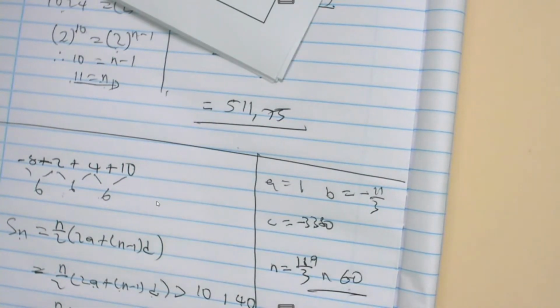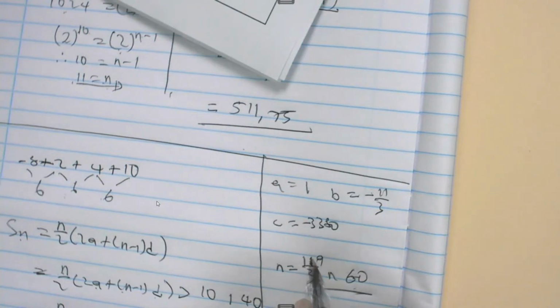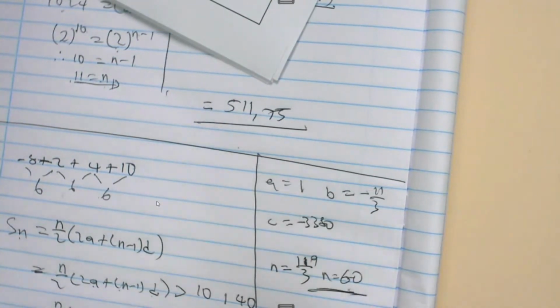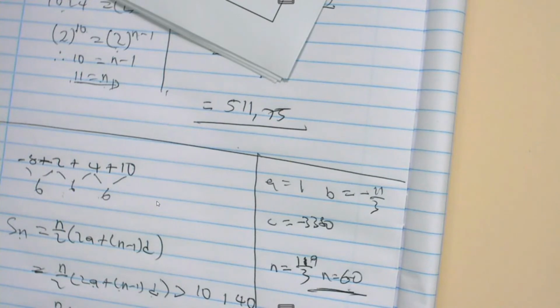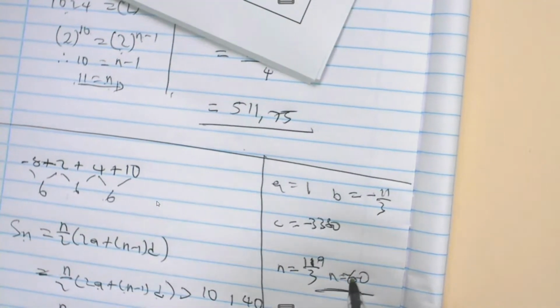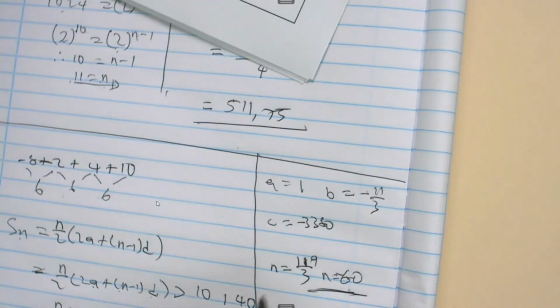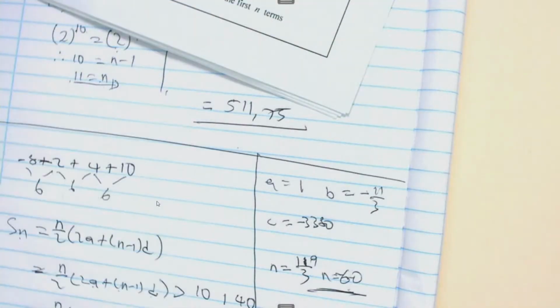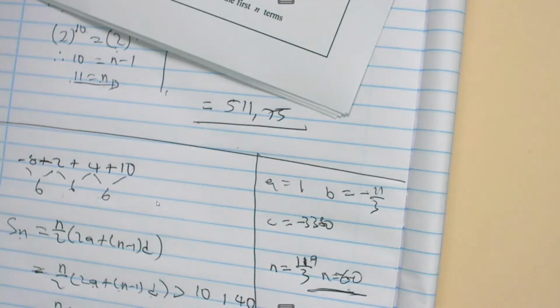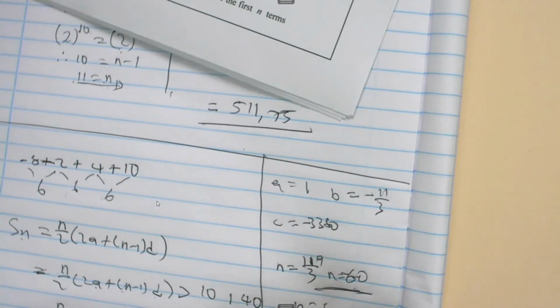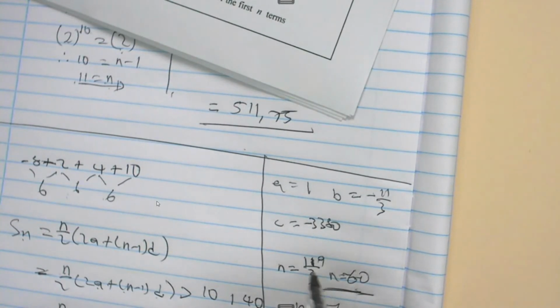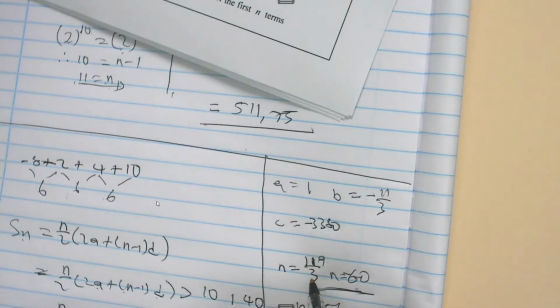Therefore, the two values of n there: n is equal to 169 over 3, or n is equal to positive 60. We have the two values of n, therefore the smallest value of n that would be greater than this number would be, positive 169 over 3 is 56.3333.